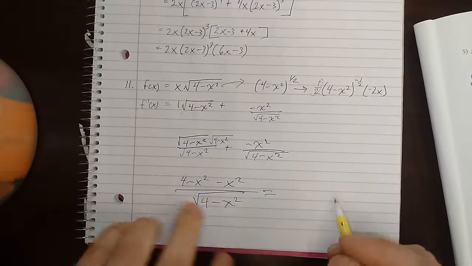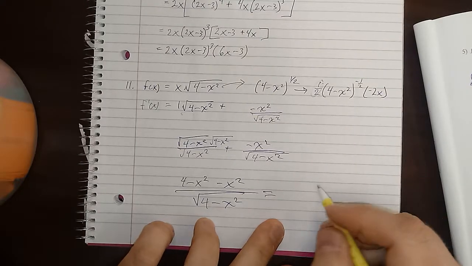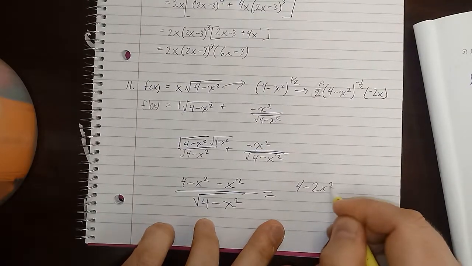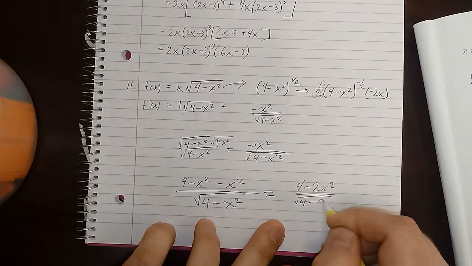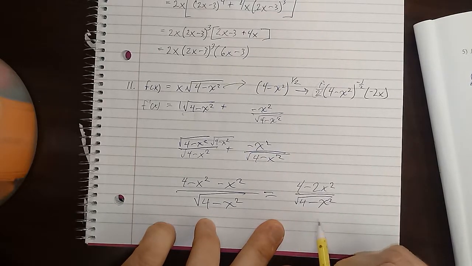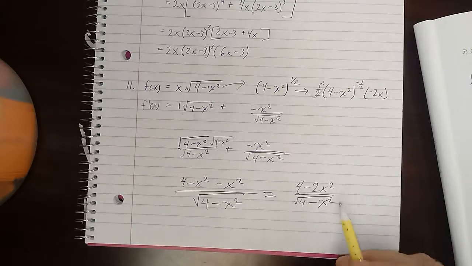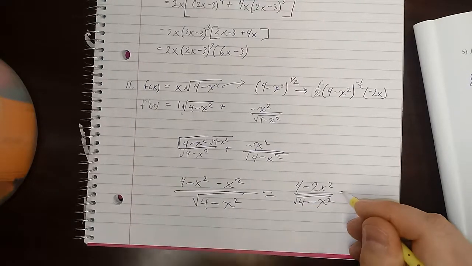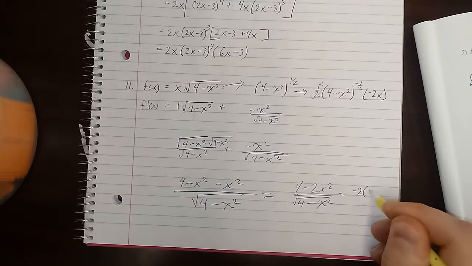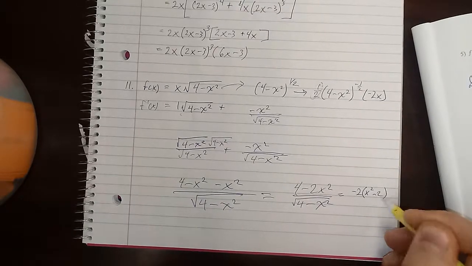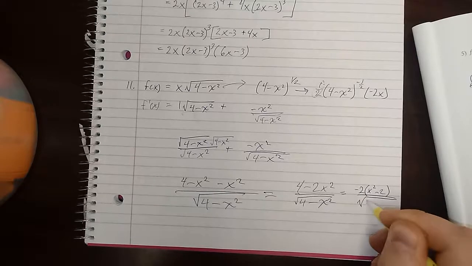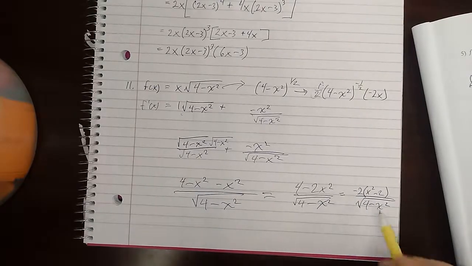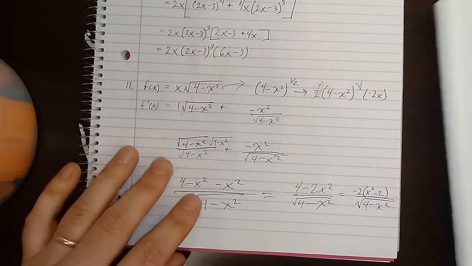And so your final answer for this, let's say, is 4 minus 2x squared over the square root of 4 minus x squared. You might see that. They might take the 2 out. They might mess with the top a little bit more to get it in standard form. So maybe they'll take a negative 2 out front of the top and get x squared minus 2 on top, and then have our square root of 4 minus x squared. Little algebraic tricks throughout the mess.